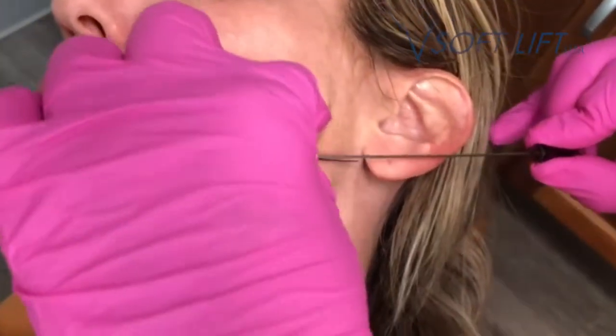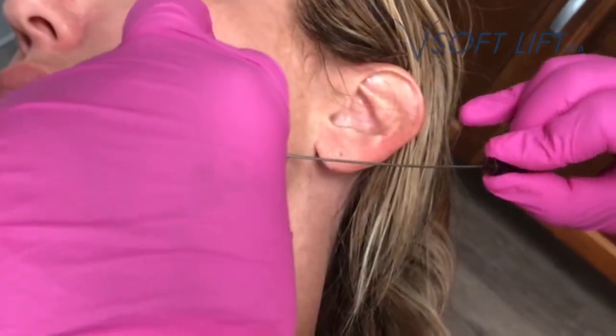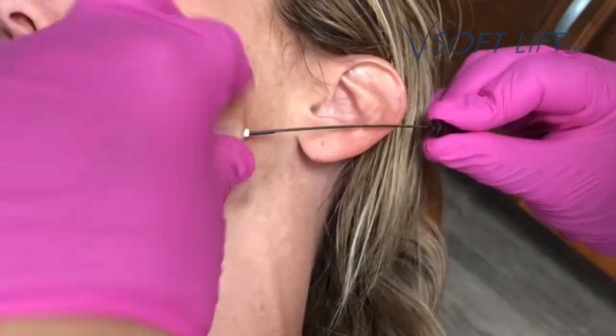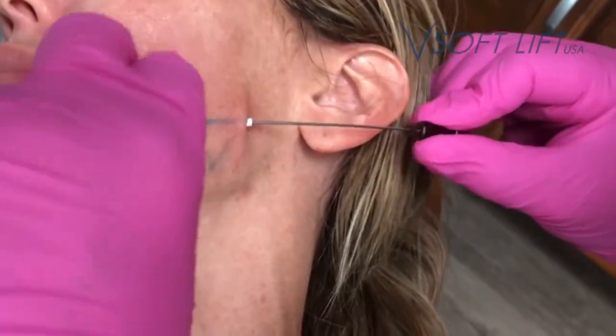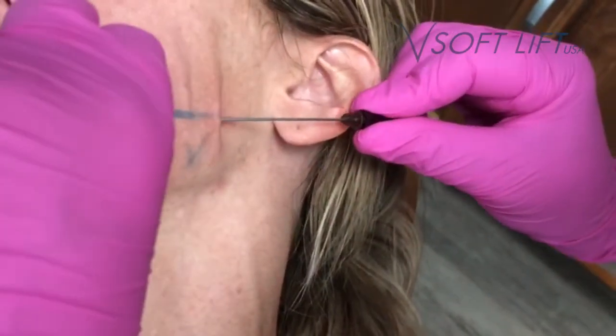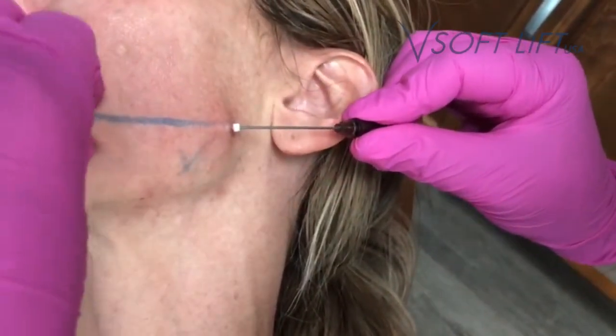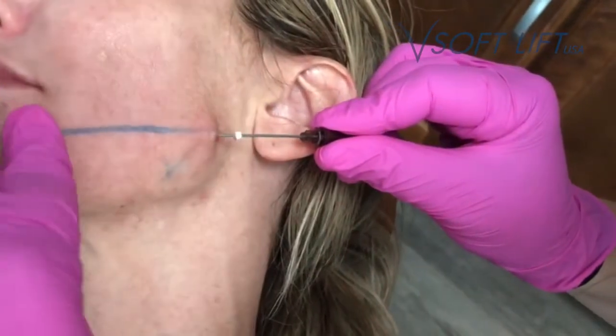So I've just numbed my track, and now I'm coming back with my PDO threads, and you can see I'm just again using that curtain over curtain rod technique, sort of sliding through that subdermal plane until I reach my end point, at which time I will remove my thread and place my second thread.